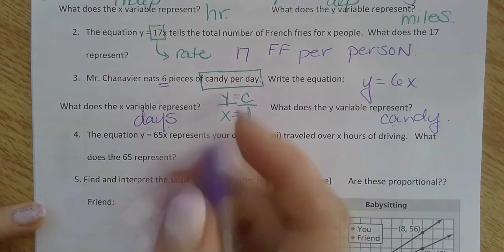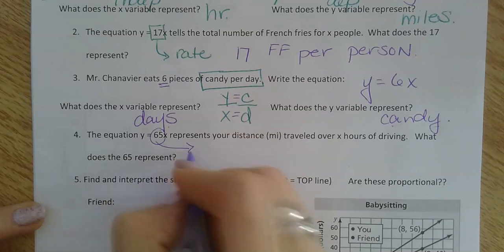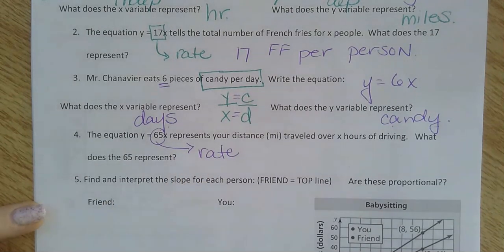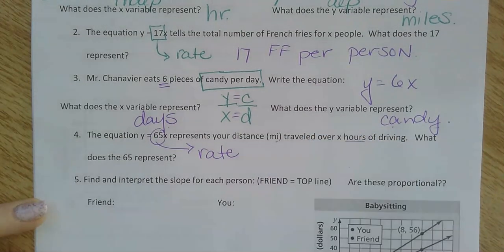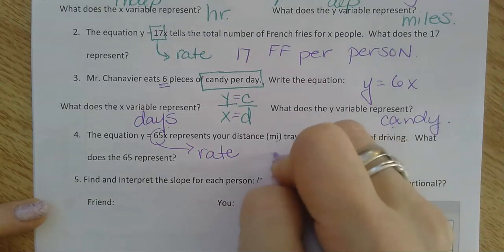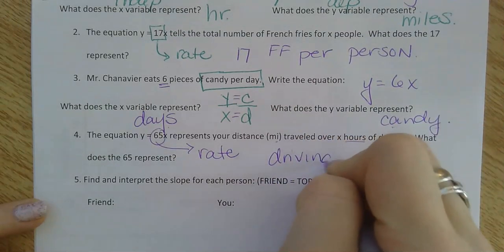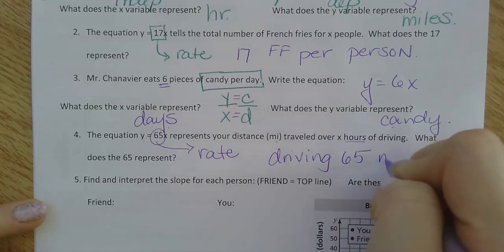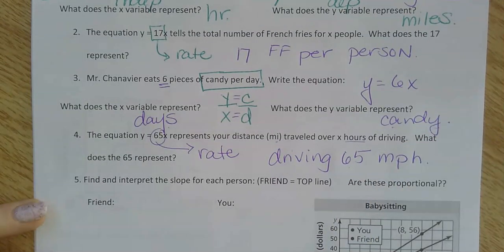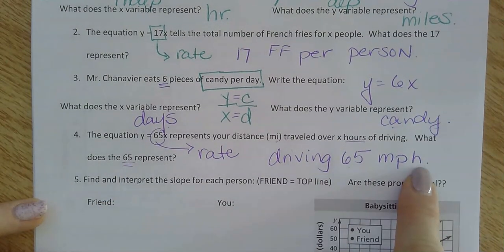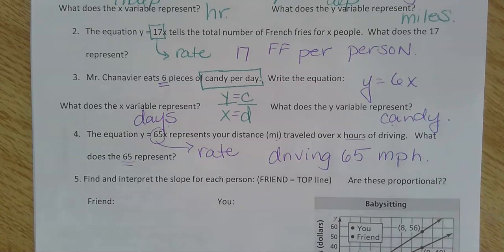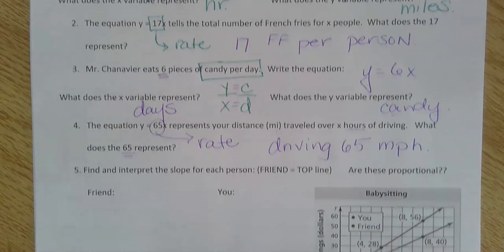The equation y equals 65x represents your distance, miles traveled over x hours of driving. What does the 65 represent? Well, the 65 represents the rate. So it's telling you how fast you are going. And we see miles and hours, so you are probably driving. Yep, driving 65 miles per hour. That's what the 65 represents. When they ask you what does that rate mean, they really just want you to label it. It's telling you your rate that you're going 65 miles per hour.